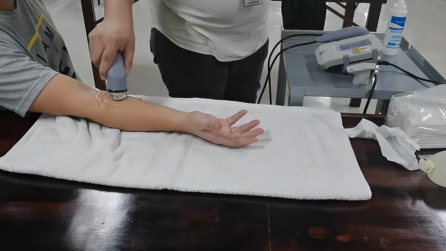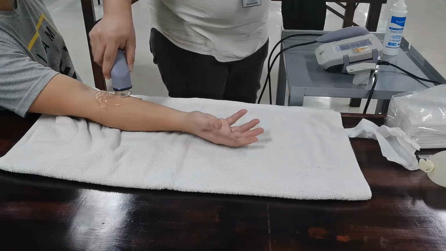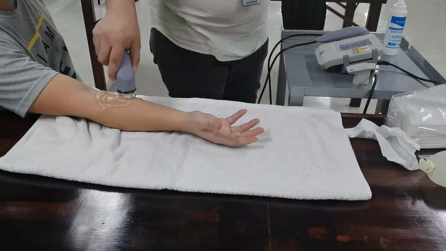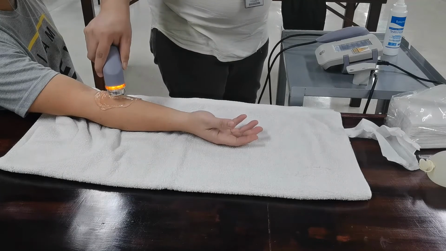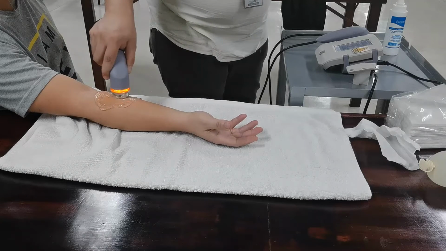Make sure that your rotations or cycles are 2 to 3 cycles per second and in constant contact with the patient's skin. If the ultrasound head is no longer in contact with the patient's skin while the treatment is ongoing, the ultrasound head suddenly lights up. The duration automatically pauses and the treatment also pauses. It will continue only once the ultrasound head is in contact with the patient's skin again.